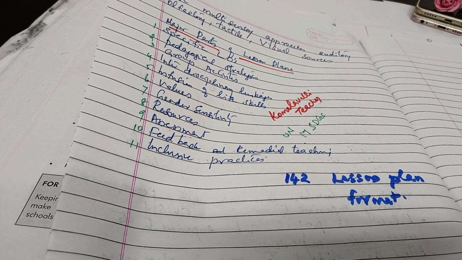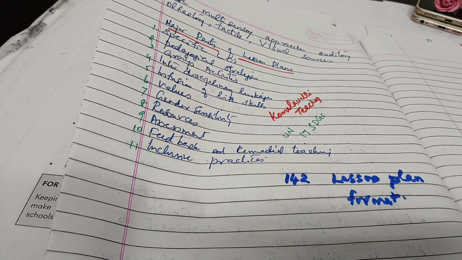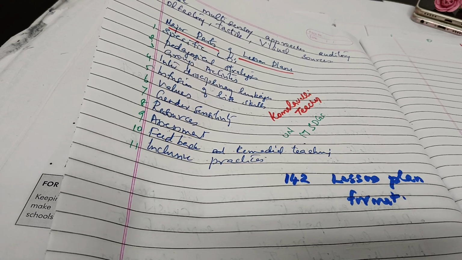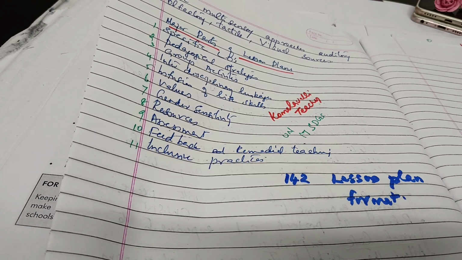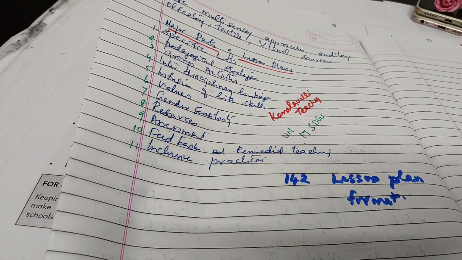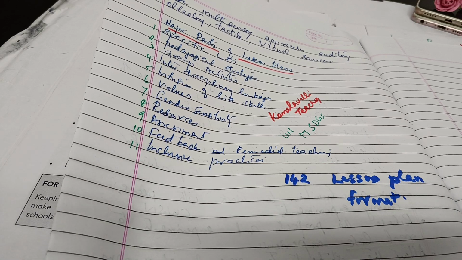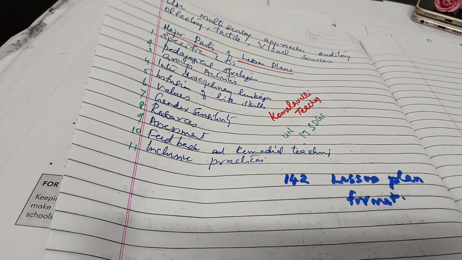According to NEP, one important aim of the NEP is SDG 4. SDG 4 is quality and equal education for all. It is a lifelong process. And here the UN has included 17 sustainable development goals. Those goals should be attained while we are planning a lesson, while we are teaching the children. The children should understand that we should save water, we should save soil, we should save life underwater, like that.